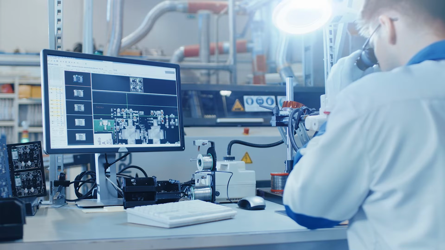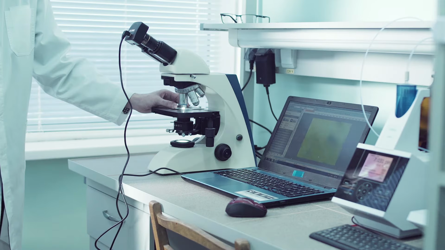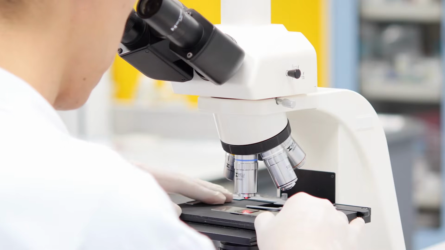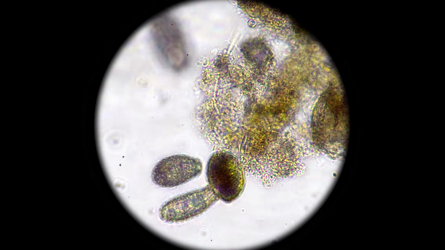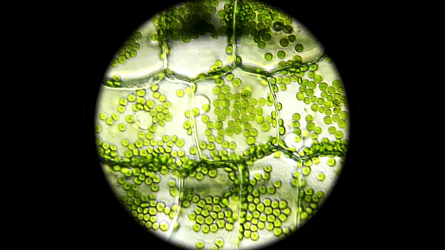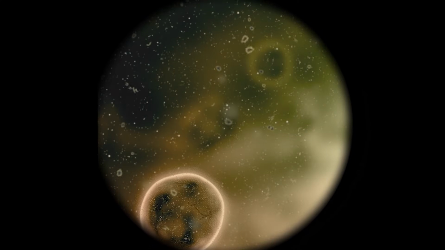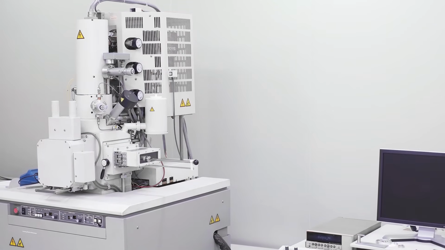With advances in digital technology, an image of a specimen from an optical microscope can be displayed on a video screen and viewed by more than one person at a time. An optical microscope can be used to view many tiny things, such as bacteria, protozoans, and the cells of plants, animals, or humans. To see even smaller objects, such as a virus, a cell membrane, or the details on the surface of a human hair, a scientist needs a non-optical microscope.